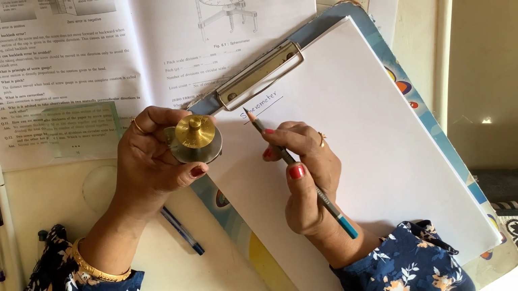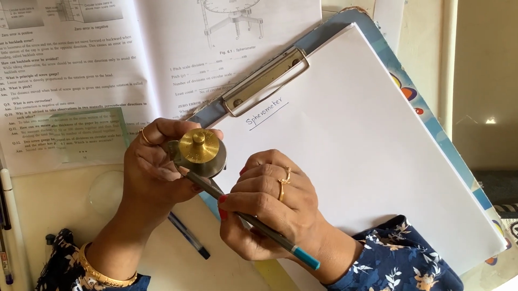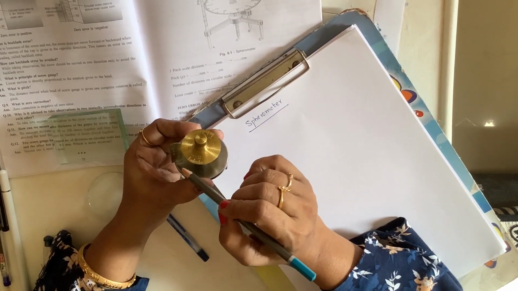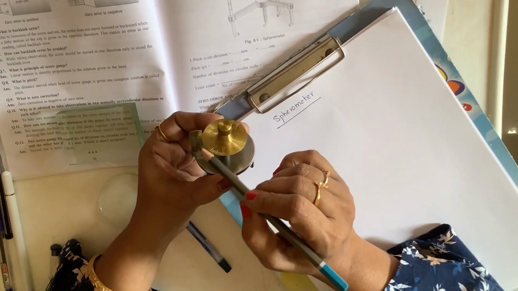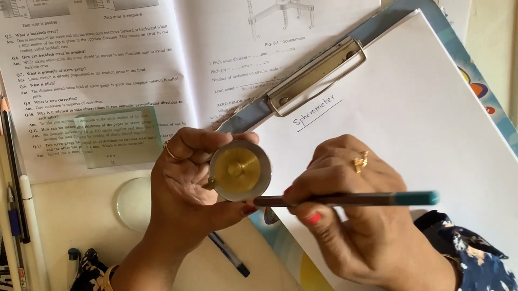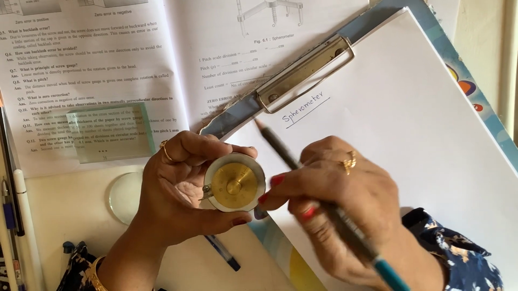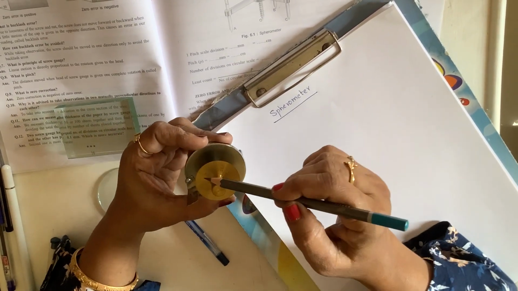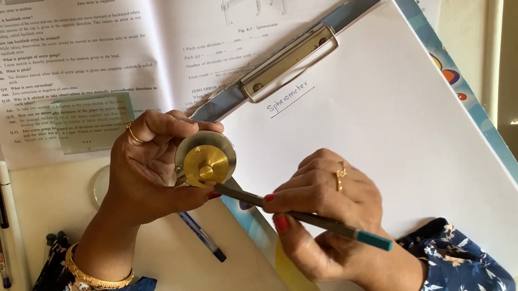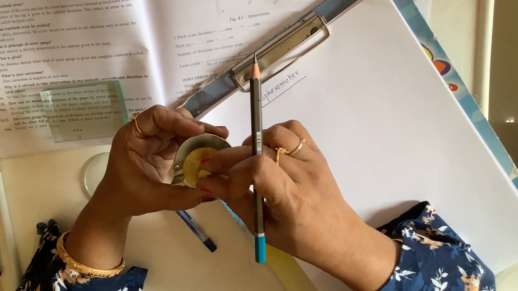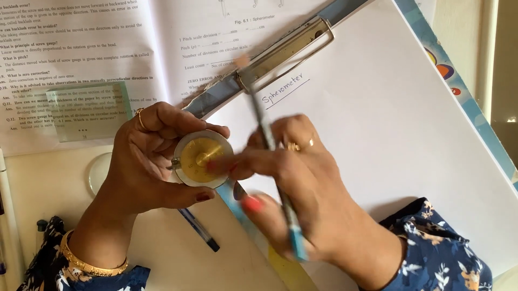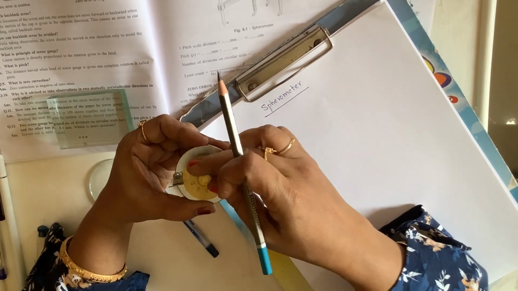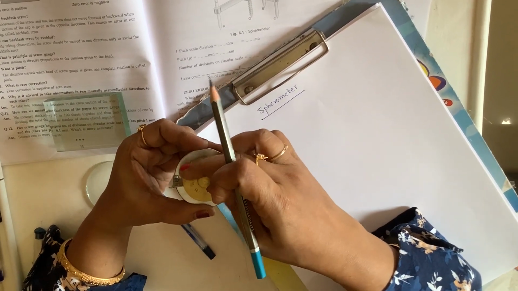In the same way, here also this is the main scale. We call it the pitch scale, this one. And this is the circular scale. On the circular scale, if you see, we have 100 divisions. Always the 0 of this one should coincide with the 0 of that in the flat position.